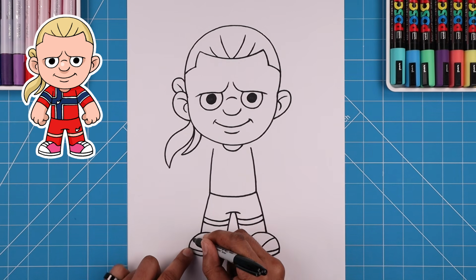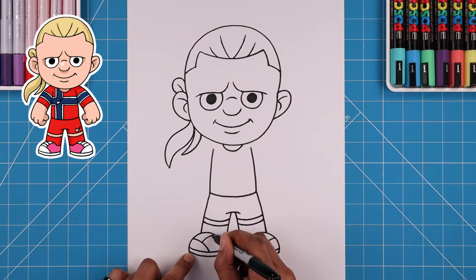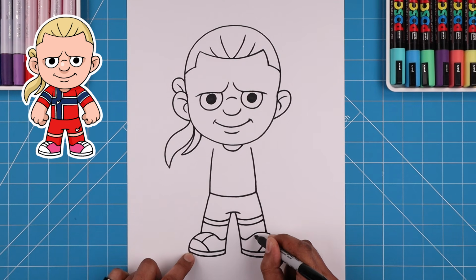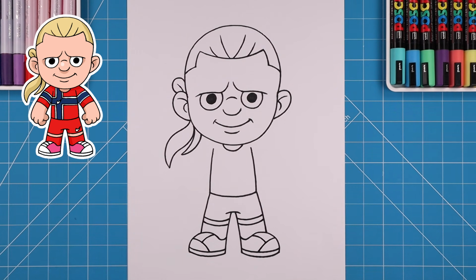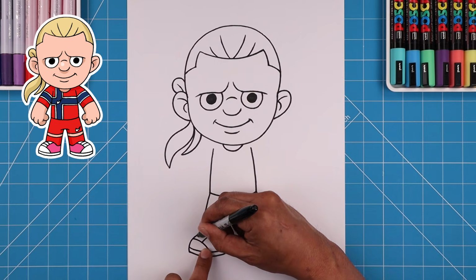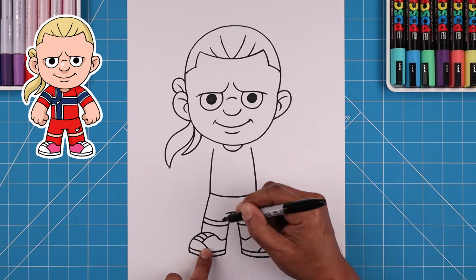Let's separate the laces. Halfway across the toe cap, bend this up and then in toward the top of the feet. Now I want to separate the laces with two curves inside this area.